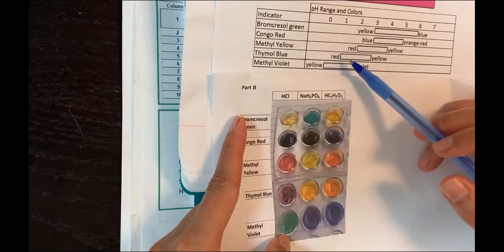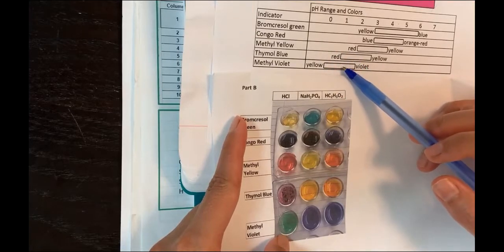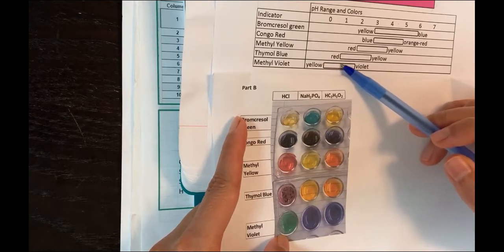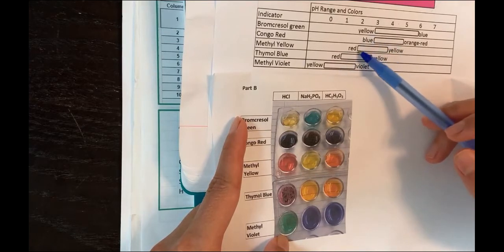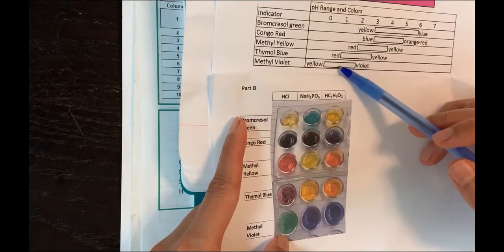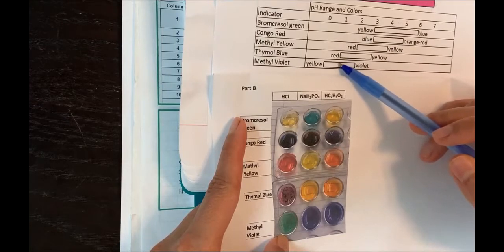Because it's this color, it probably falls somewhere in between, maybe around 1. So I've figured out that it's less than 3, it's less than 2, it could be around 1, and I marked down that it possibly could be 1, or maybe 1 to 2.